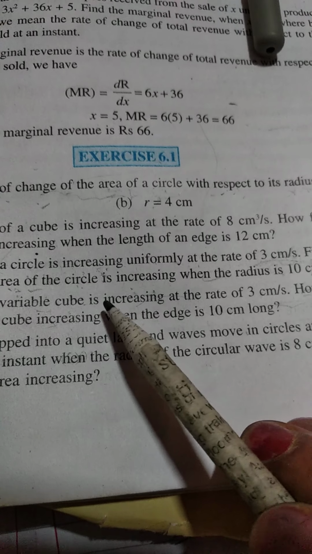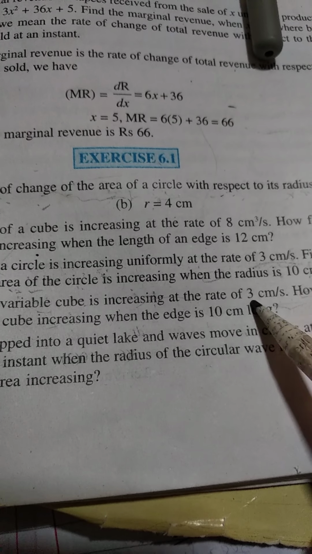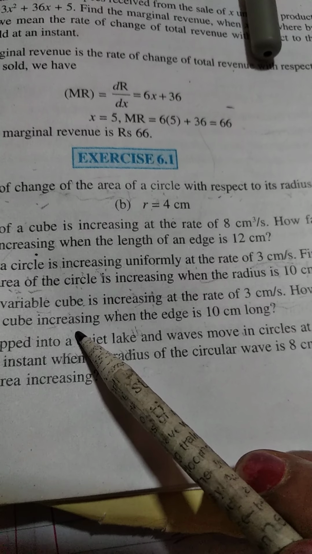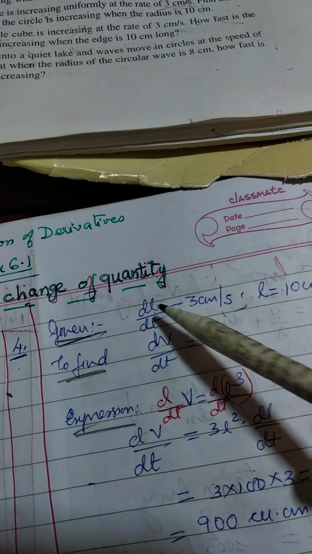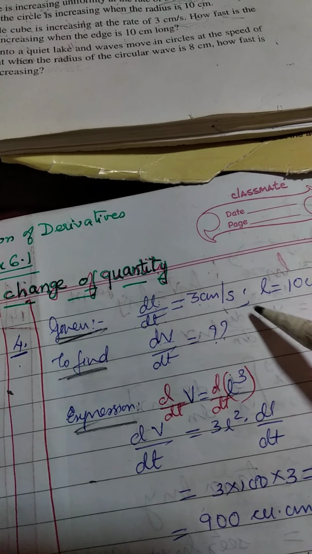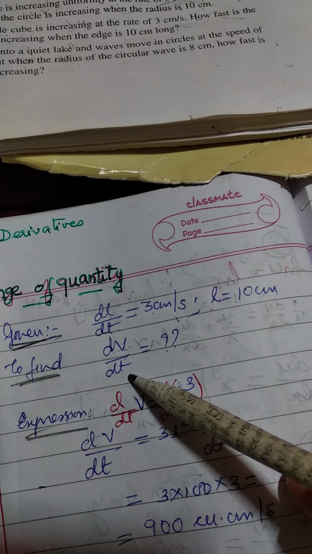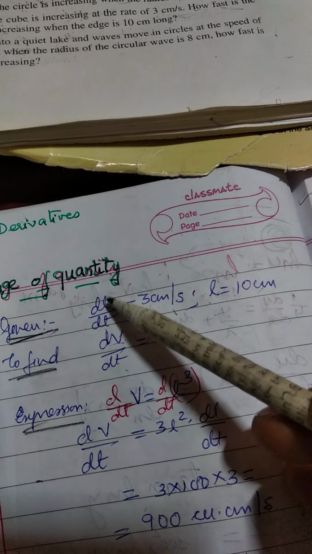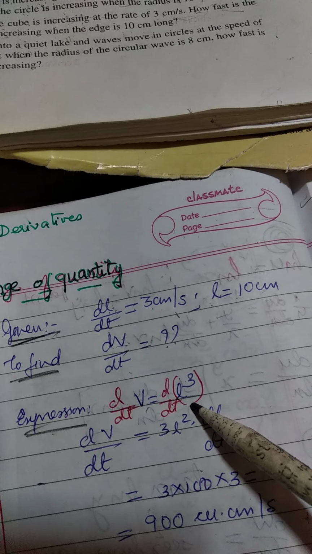So here again you'll find that the edge is changing at 3 centimeter per second, that is with respect to time. So you have to find the change in the volume of the cube with respect to time at the instance when edge is 10 centimeter. So the information that we have is dl on dt is 3 centimeter per second. L is 10 centimeter. And what we have to find is dV on dt. So we need to connect V and L.